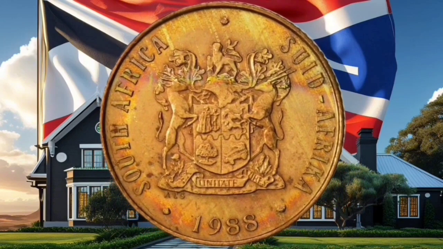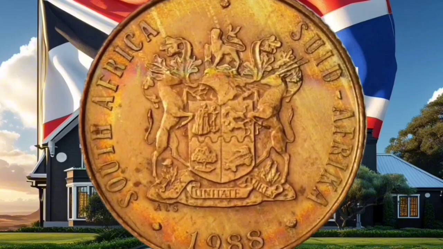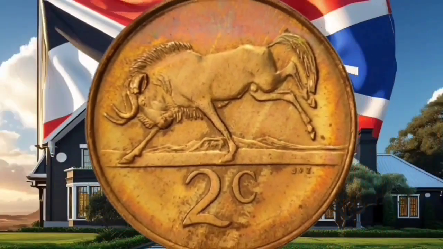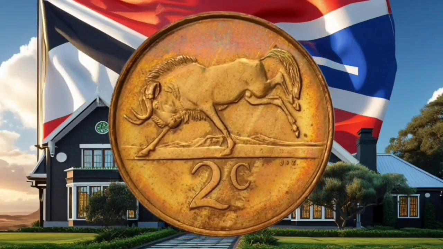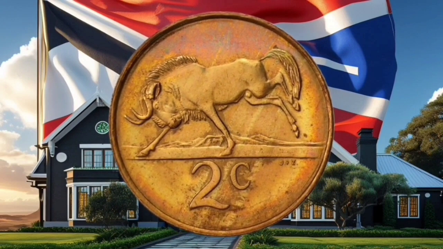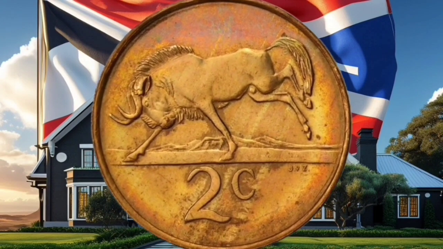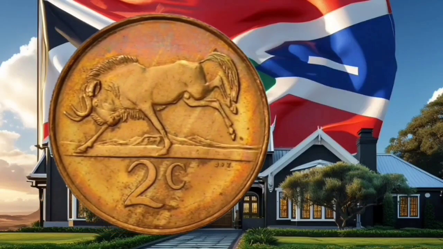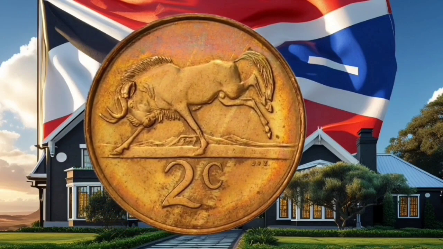On the obverse side, we see the iconic springbok antelope, which has been a symbol of South Africa for decades. The reverse features the denomination, 2C, and an intricate design of a protea, a national flower of South Africa.